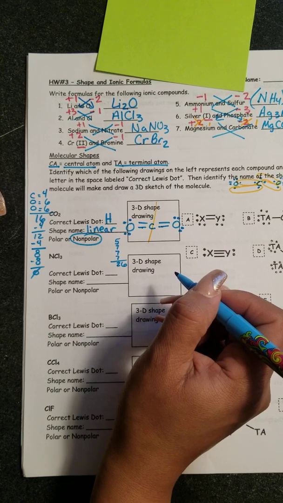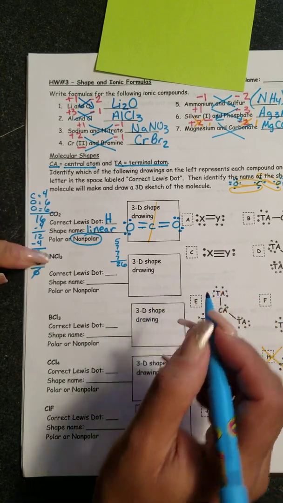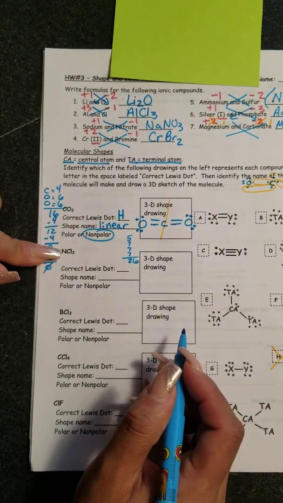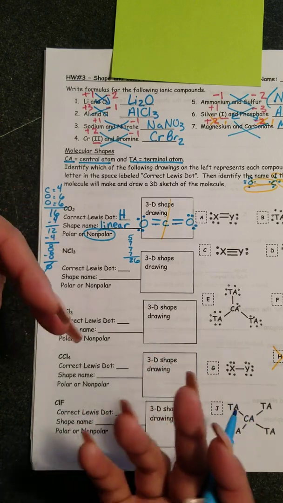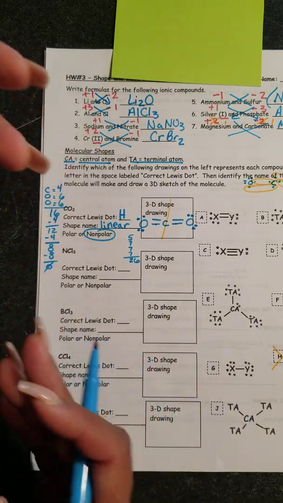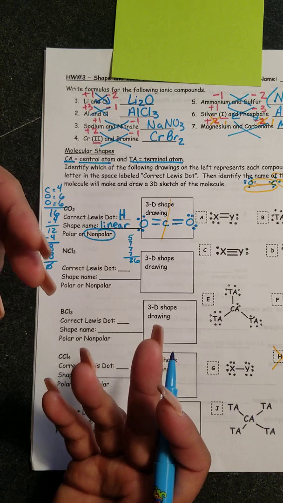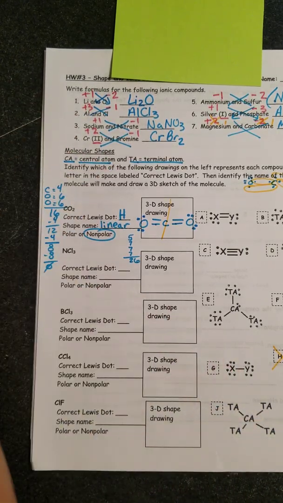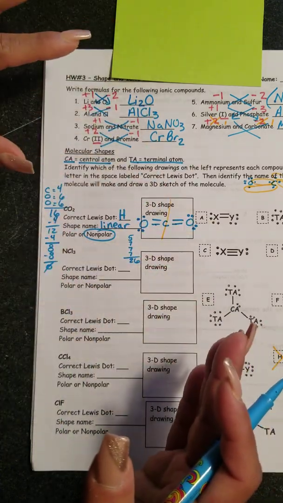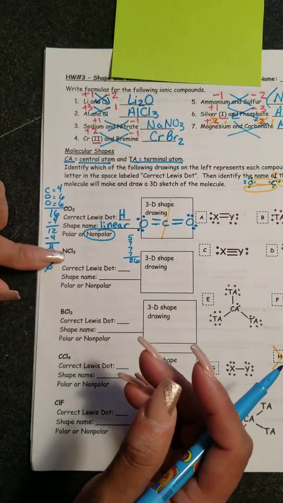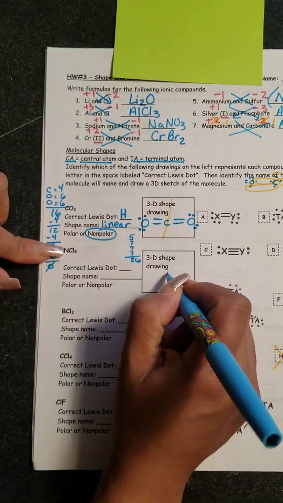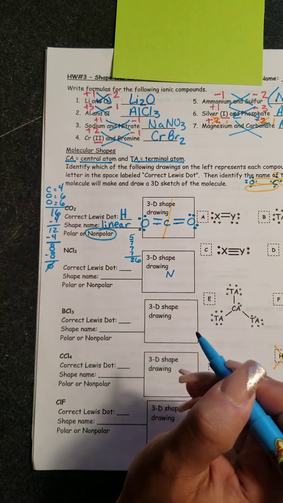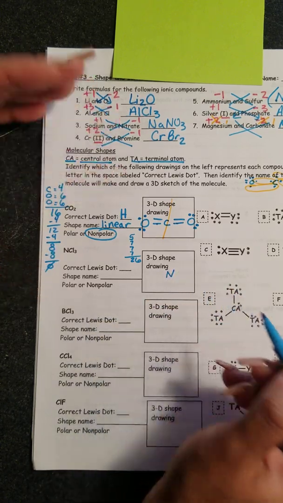What else do I do? The next thing is I need to decide who is going to be my central atom. If I have one atom that's a lone one by himself, he's probably going to be the central atom. But if I'm not sure who my central atom is, it's going to be the atom that's further to the left, okay? Which in this case is going to be nitrogen. I have 3 chlorines.